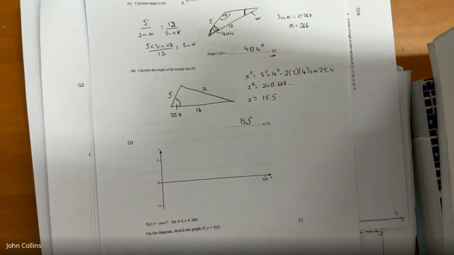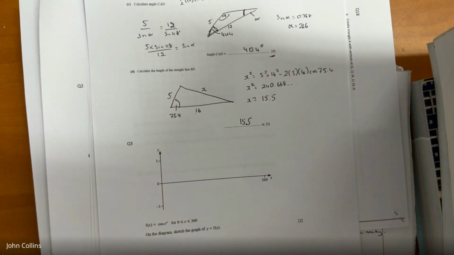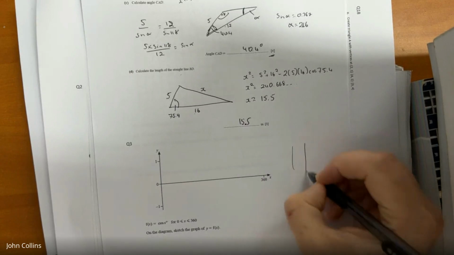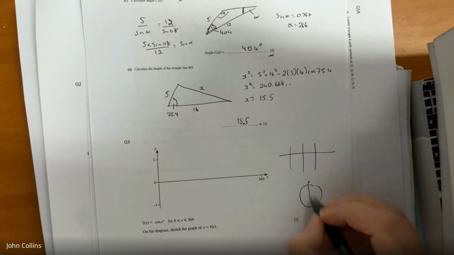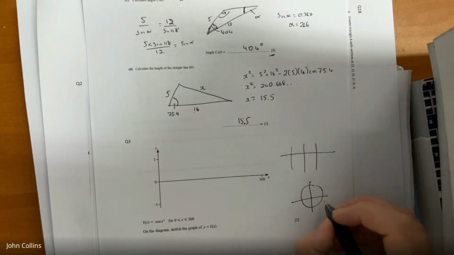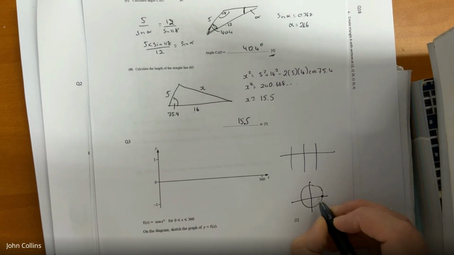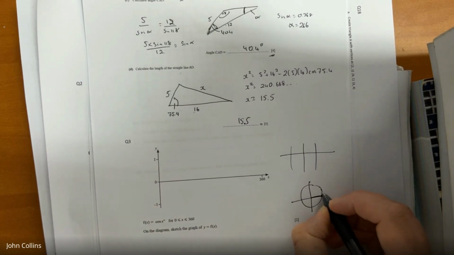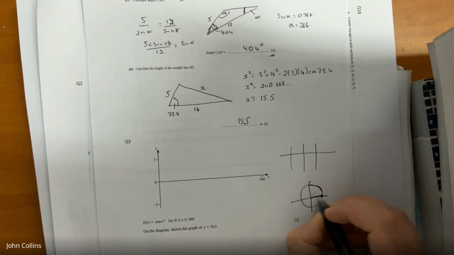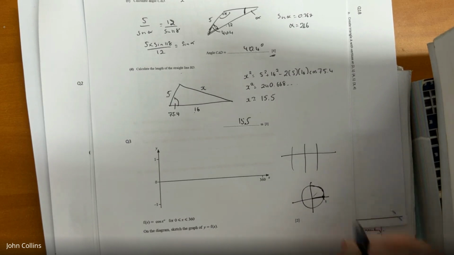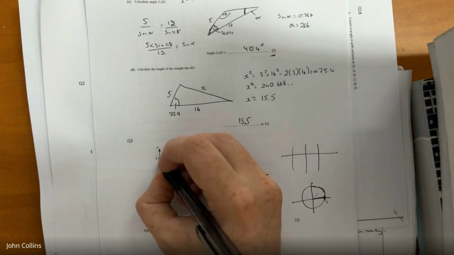Okay, so question 3 asks us to sketch cosine x between 0 and 360. It takes a little bit of knowledge of our unit circle to do this one, and our known angles for cosine, so you can draw your table if you want, or you can draw your circle. Perhaps the circle is better. Remember, cosine, we're talking about the x-axis. So if we start here and start to move this angle around the unit circle, cosine starts at 1, because cosine's on the x-axis.